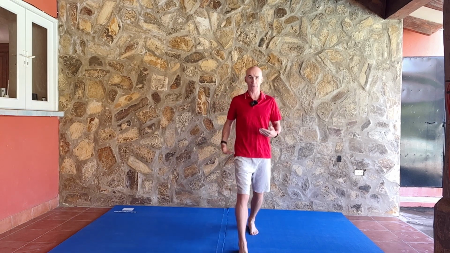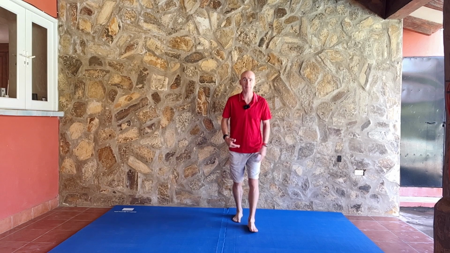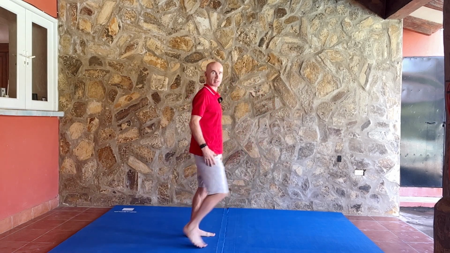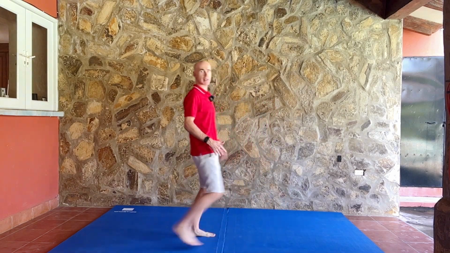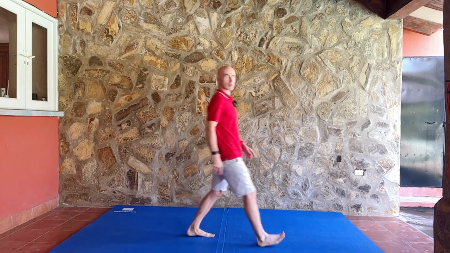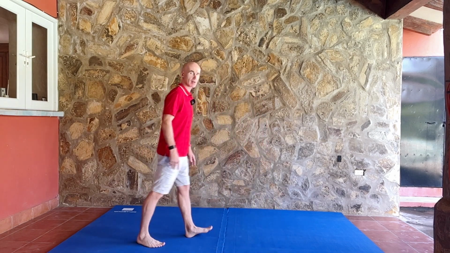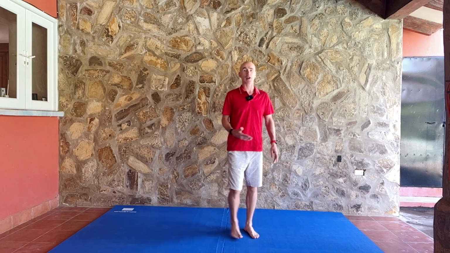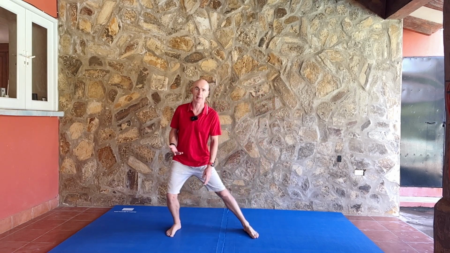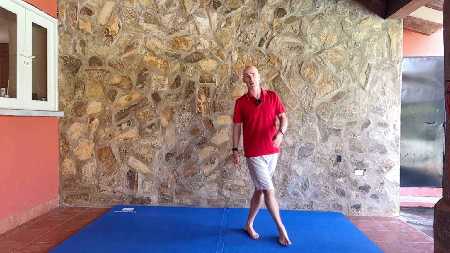Essentially, it's a question of stepping forwards and stepping backwards. So from the side, it looks like this. We're going to step forward into a lunge, and we're going to step backwards. Then we're going to look at stepping out to the side, like this, and then stepping to the other side.